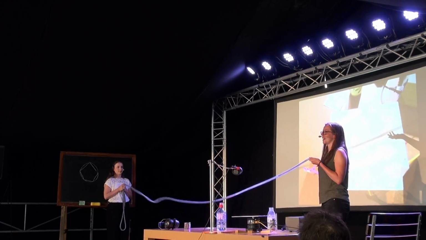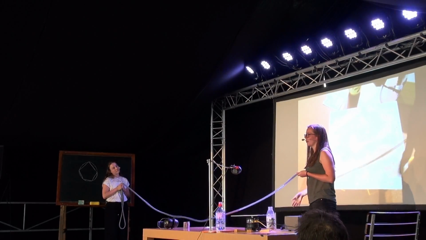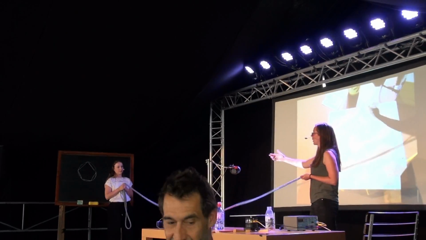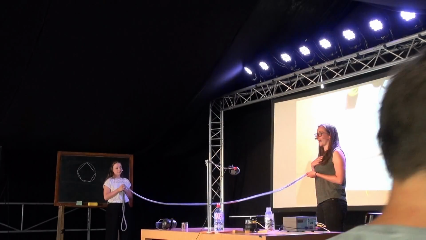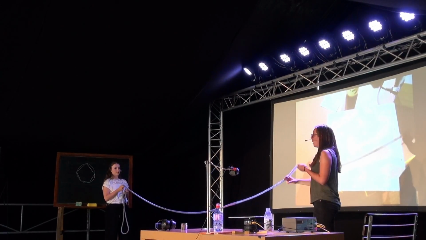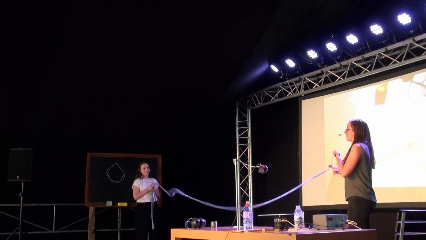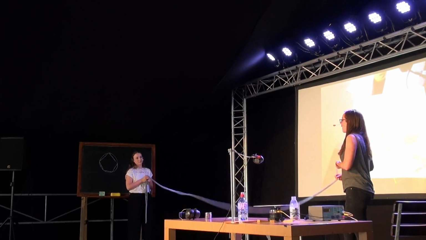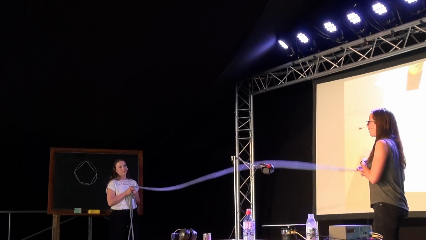You can clearly see the wave. So this is a traveling wave. It travels back and forth, and you can also see it recoils from Sara, and this gets sent back to me. This is echoing. But if I time the pulses correctly, we get a standing wave.